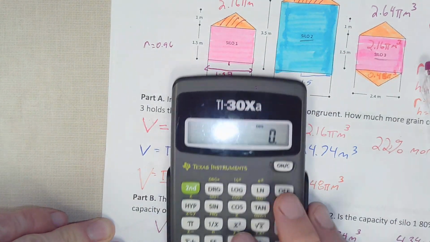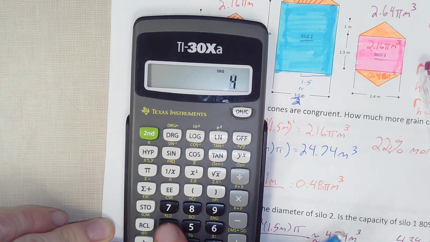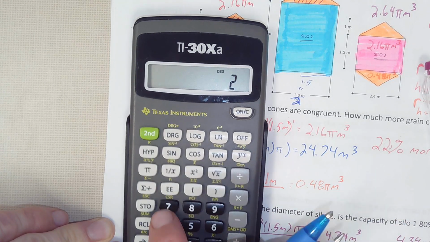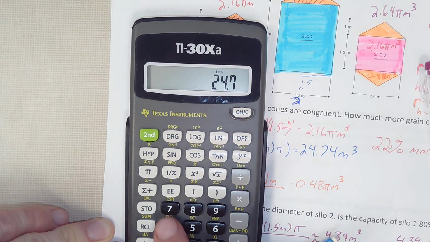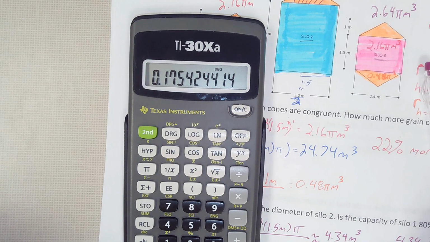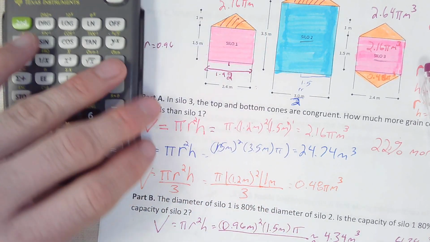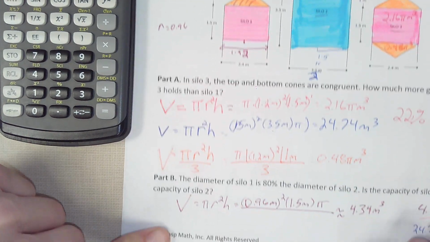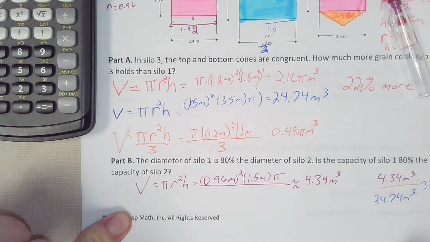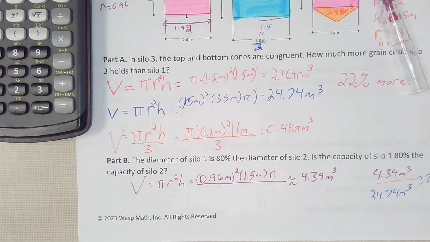So 4.34 divided by 24.74 is 20%. It's 20% the capacity. Not 80% the capacity. It's 20% the capacity. Okay, so there you go. That's how you figure that stuff out.